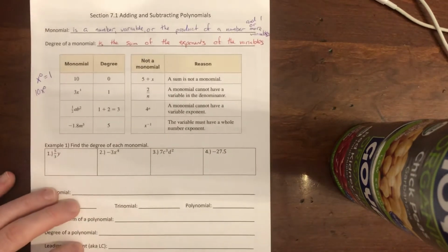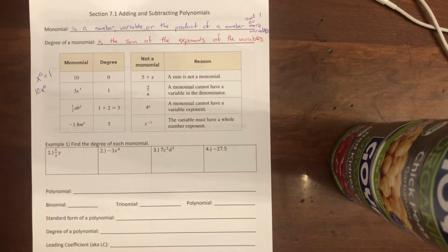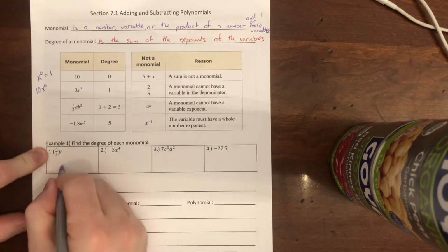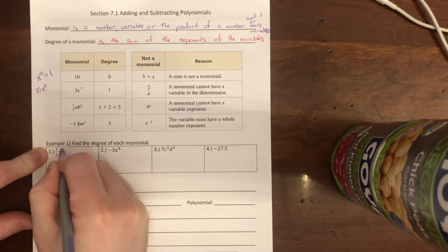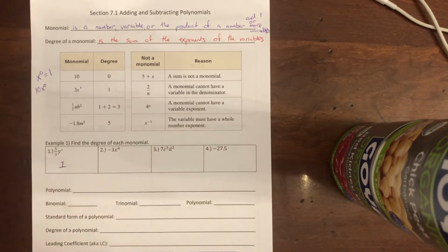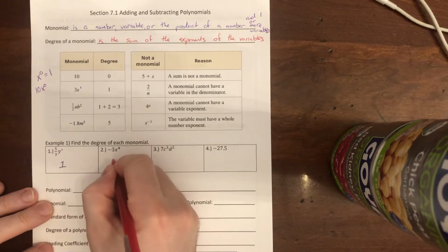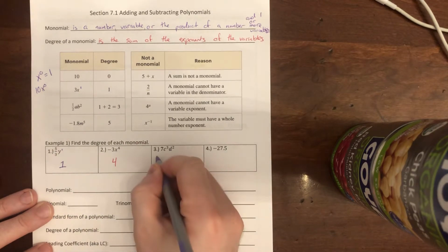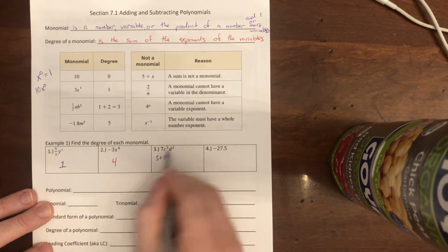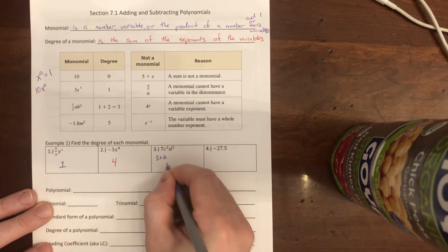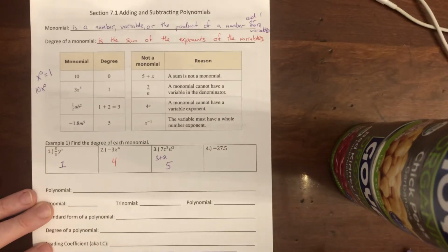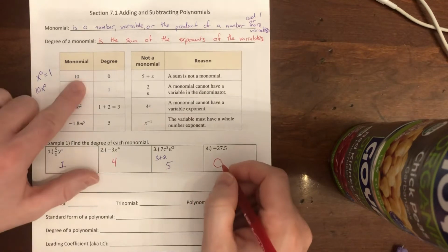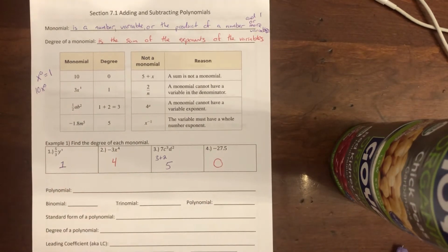All right. So a couple quick examples here to show you the degree of a monomial. All right. The first one is 1. Remember, this y really has a 1 with it. Our second one is 4. All right. Now our third one here, we have to be careful. We're going to do 3 plus 2 because we have to add up the exponents of both of the variables. So number 3 is 5. And number 4, remember, any constant, like our example up here, is 0. Okay. All right. Some more definitions, and then we'll get into adding and subtracting.